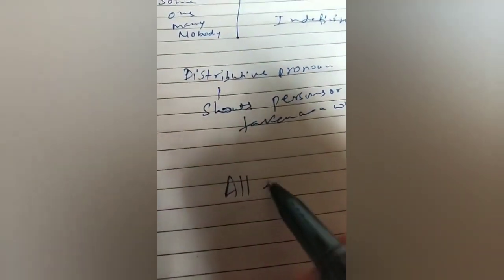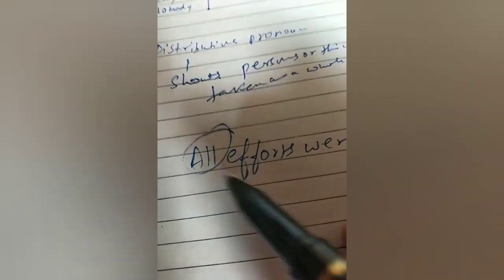As a pronoun, it shows the group of words which overlap with other classes or nouns. Like "All efforts were useless." So what does it show you? It shows you the total of the efforts, whatever we have done, they were useless. So like this, these are the pronouns which you need to learn.